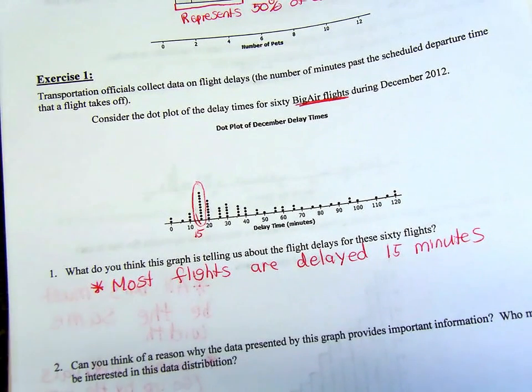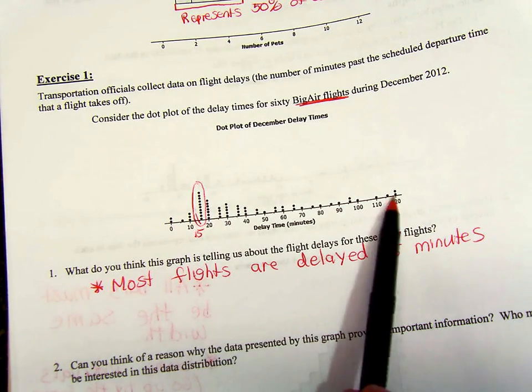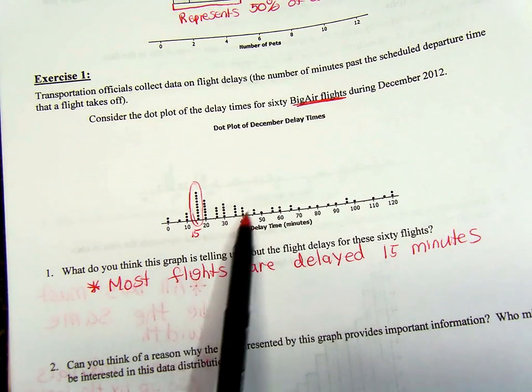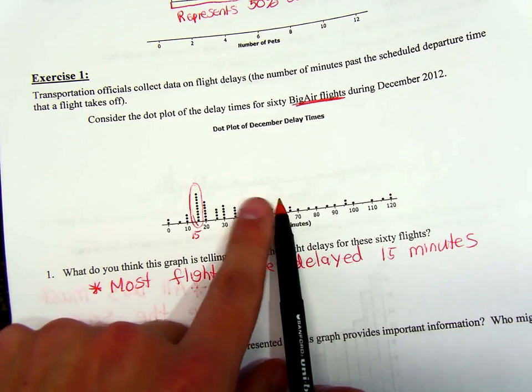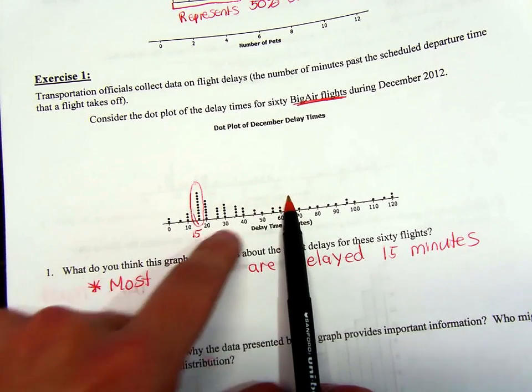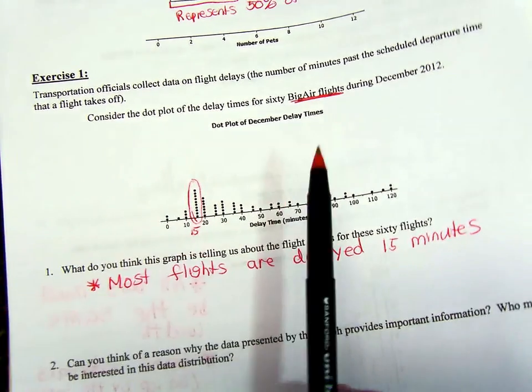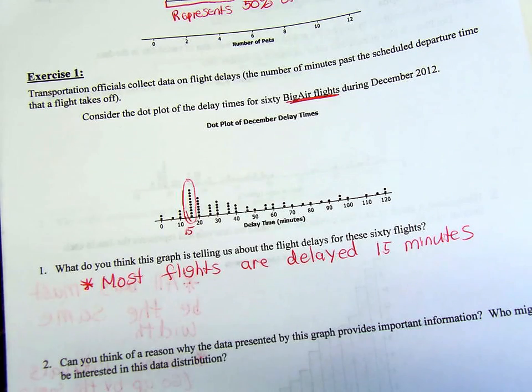Okay. And then if we look at this, most of our data is kind of to the left of the graph. We have the middle of the graph, and most of our data is over here, to the left. So we can say that the data is skewed left.